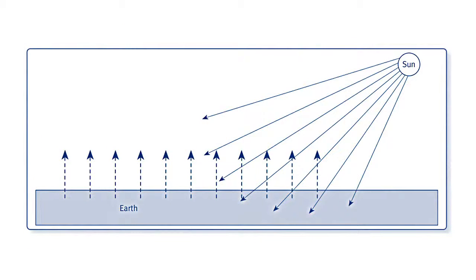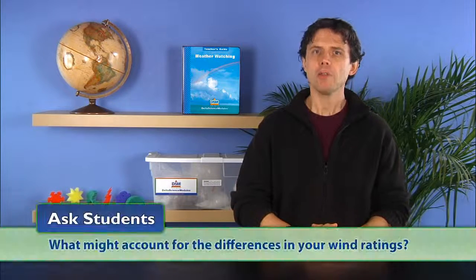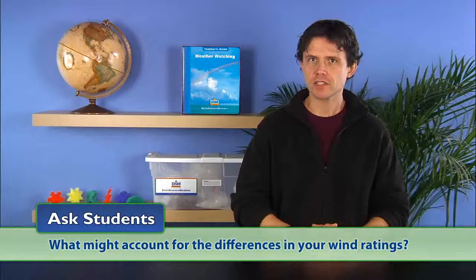Help students understand that wind strength changes for the same reasons that cause wind direction to change. The uneven heating of the earth by the sun causes differences in air temperature. Finally, find out if there are variations in students' observations and ask, what might account for the differences in your wind ratings? Students may point out that they have chosen different objects to observe, that some objects may have been more exposed than others, or that students may have interpreted their observations differently.